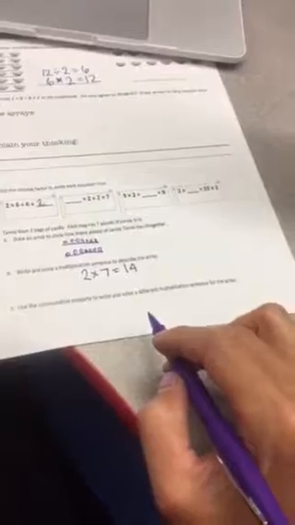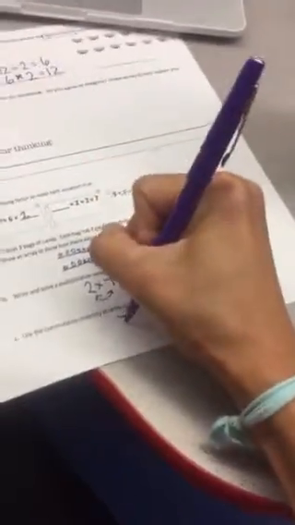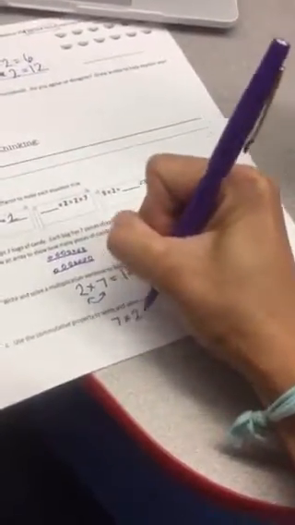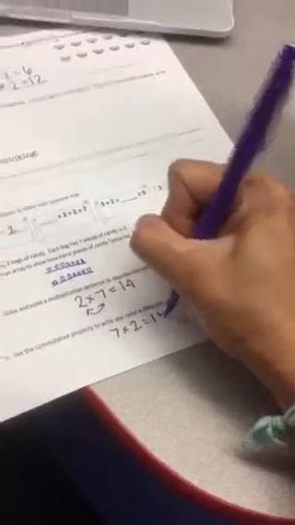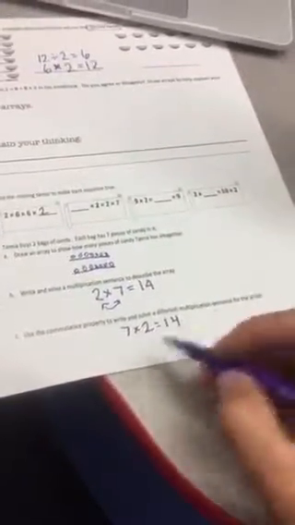Use the commutative property to write and solve a different multiplication equation. Order doesn't matter. I can switch the factors, and 7 times 2 would also give me 14. We can also show that by drawing an array to represent this new multiplication sentence.